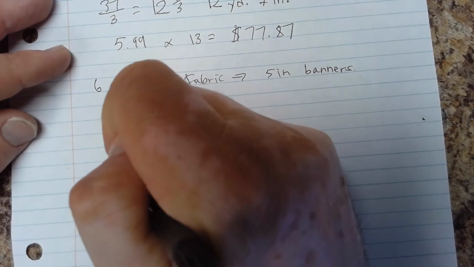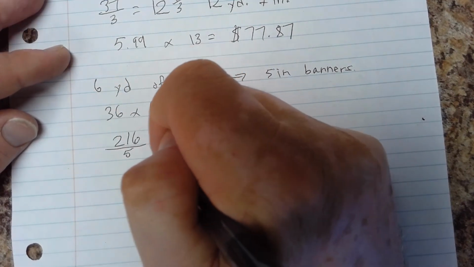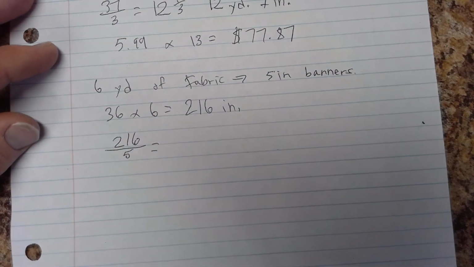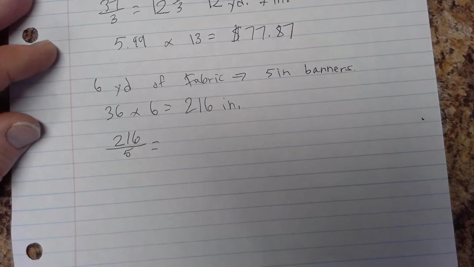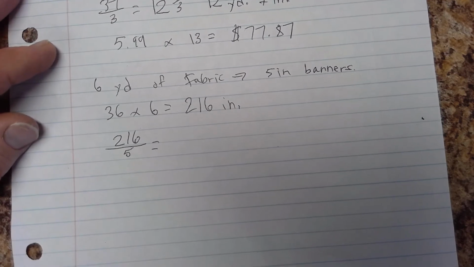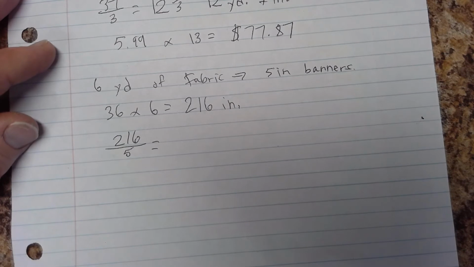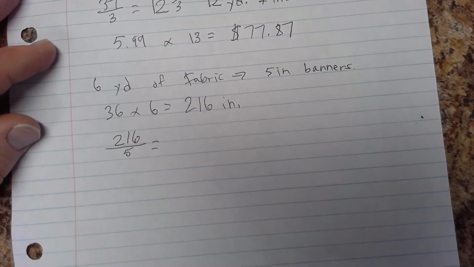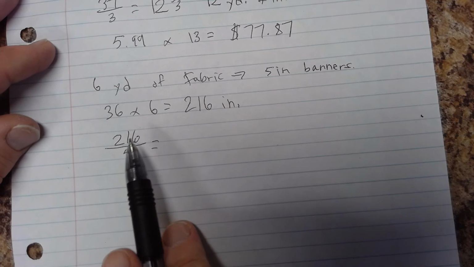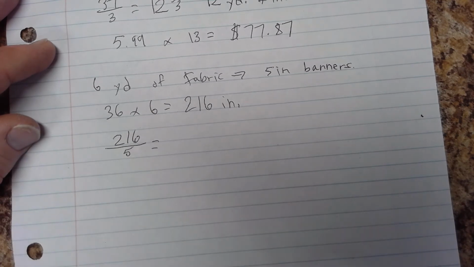Aha! 216 over 5. Our good friend, the improper fraction. Now, how many 5s are there in 216? Shoo, that's a lot of banners. Well, how many 5s are there in 100? How many $20 bills do you need to make 100 bucks? You need 5 of them. So how many 5s are there in 100? There's 20, right? So how many 5s are there in 200? There's 40. How many 5s are there in 16? 5, 10, 15. I would say there's 3.